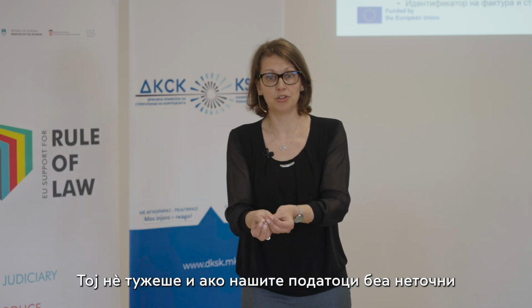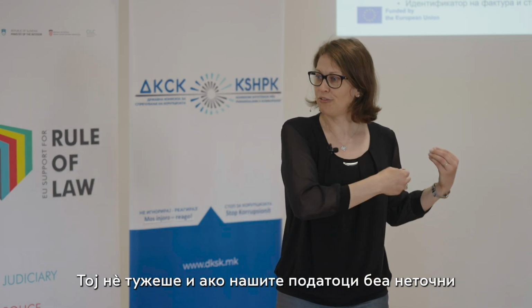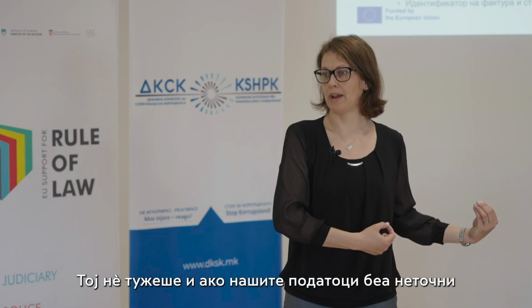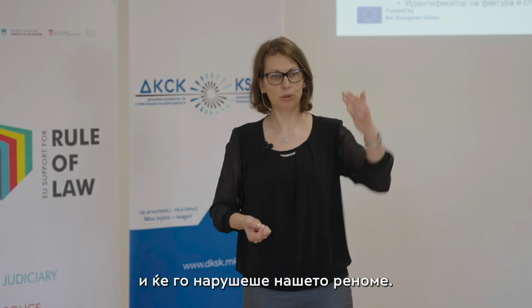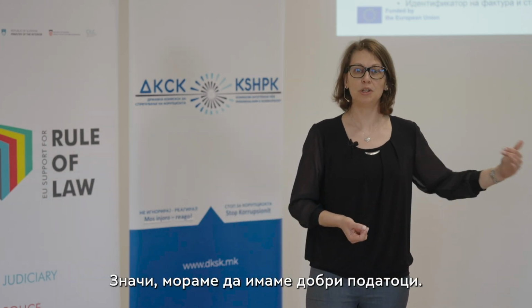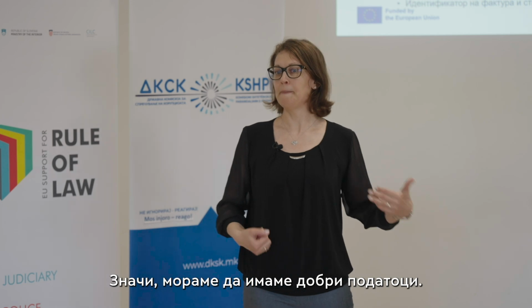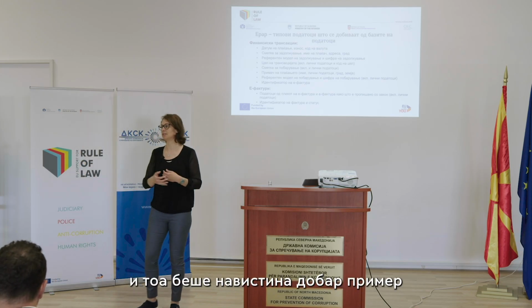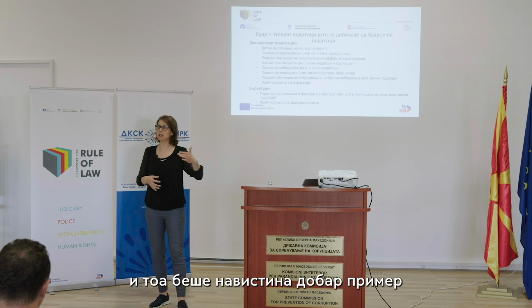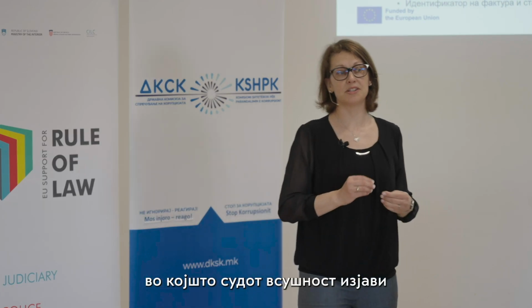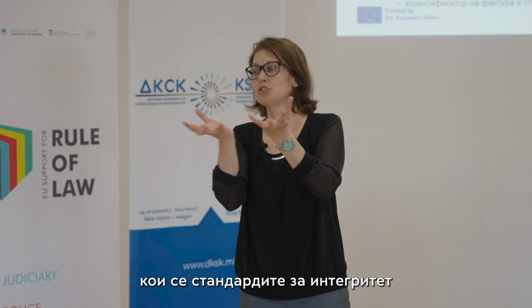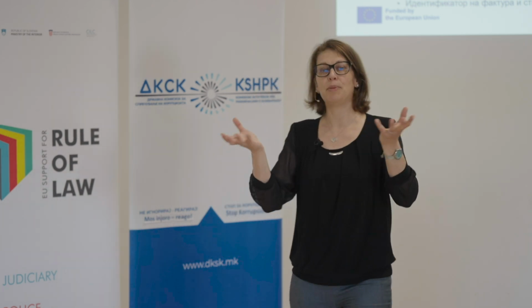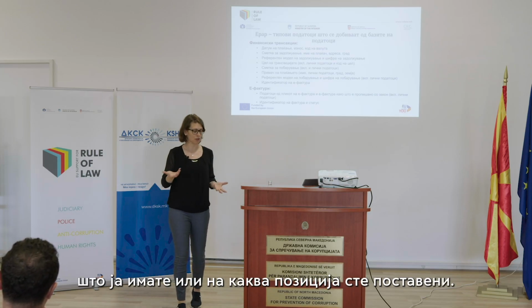He took us to court, and if our data was not correct, we would lose the case, and that would damage our reputation. So we need to have solid data. We won, and he lost the job, he left, and that was a really good example where the court actually said it's the commission that establishes what are standards of integrity, depending on what kind of role in the public sector you have or what kind of office you hold.